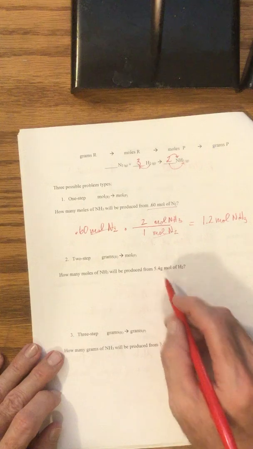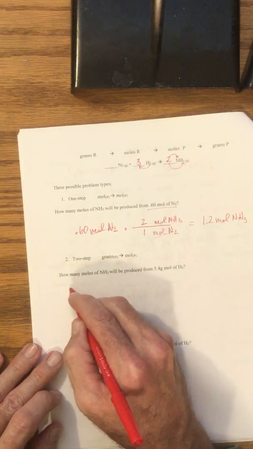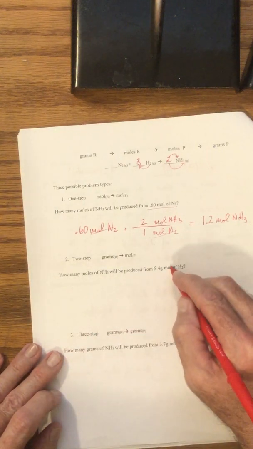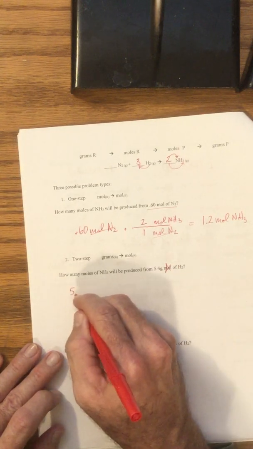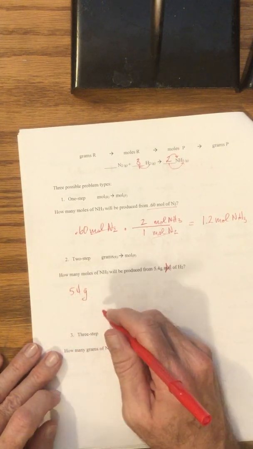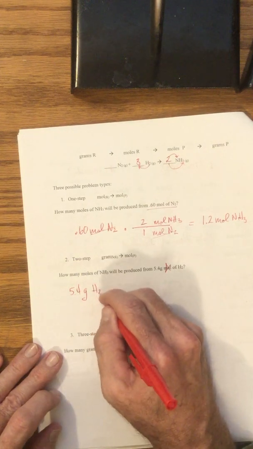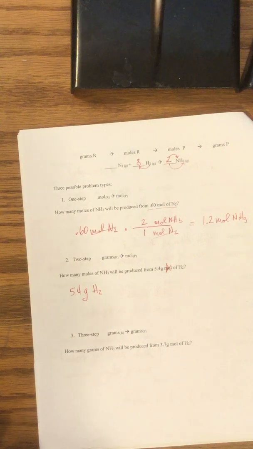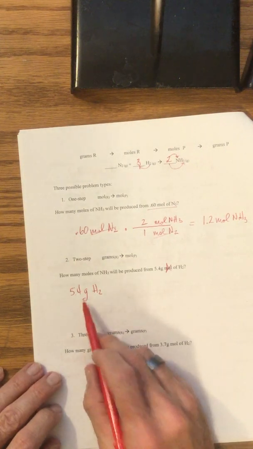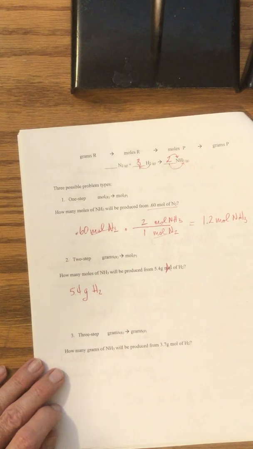So let's start with my 5.4 grams of hydrogen. Okay, remember that we have to compare things on a mole per mole basis. So I first have to convert my grams into moles.